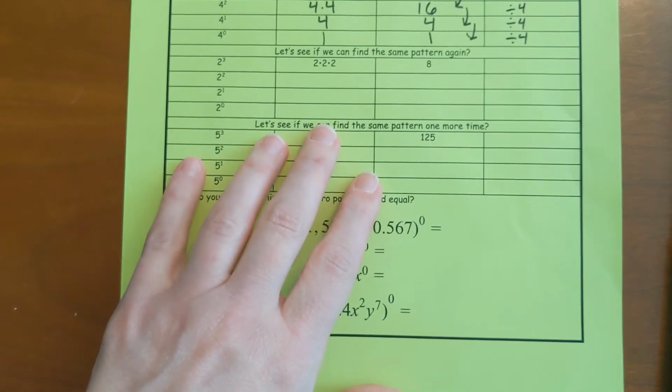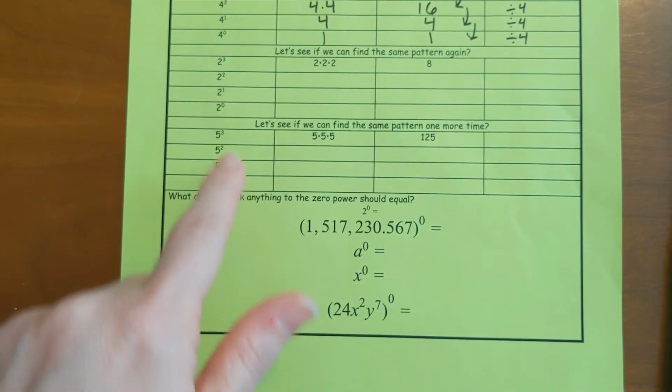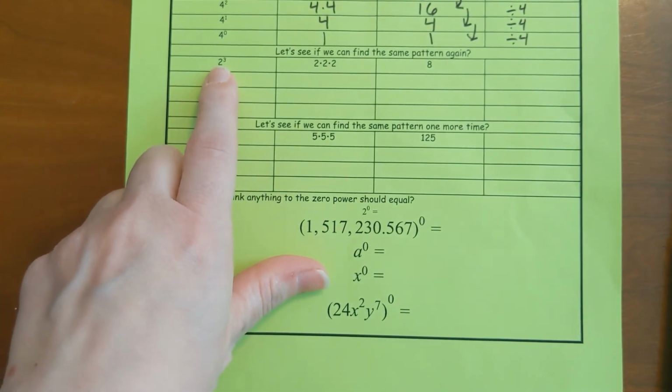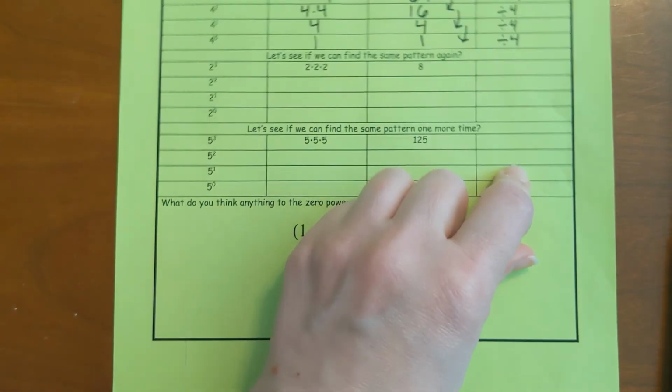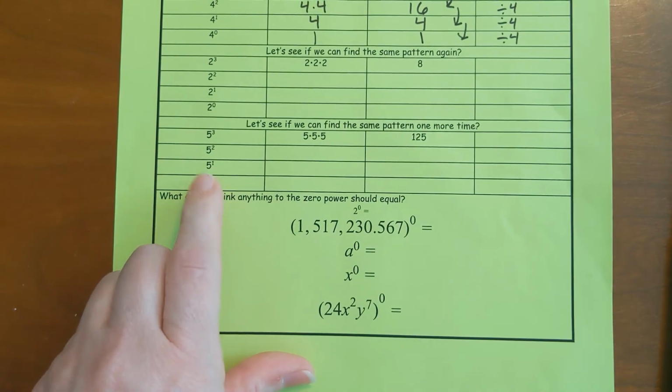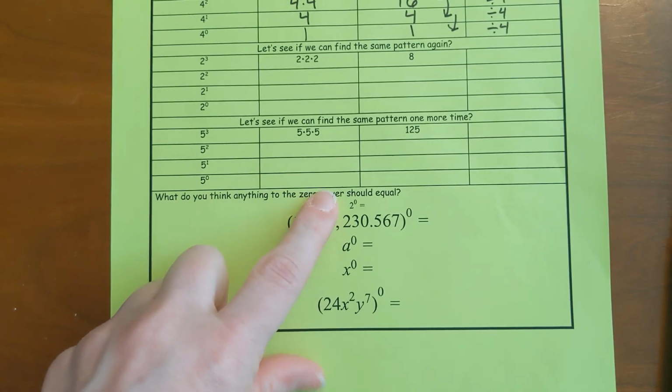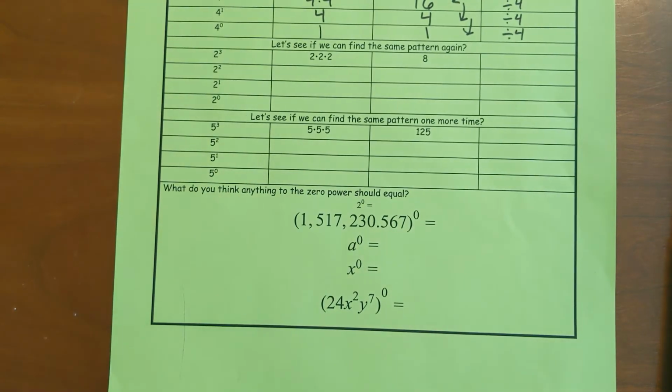So what I want you to do is pause the video now, and I want you to try these next two. See if when we have 2 as a base, and we have 5 as a base, you can find the pattern and continue it along, and see if every time when you get to the 0 one, it equals 1. And then we'll come back together and we'll make some conclusions. So pause the video right here for a second and try those next 2 tables.